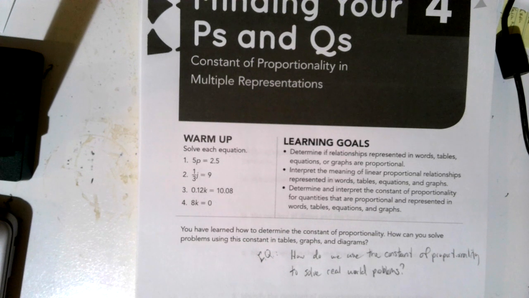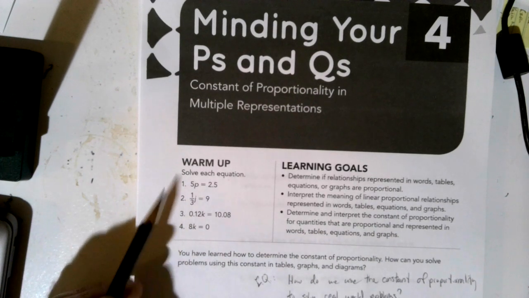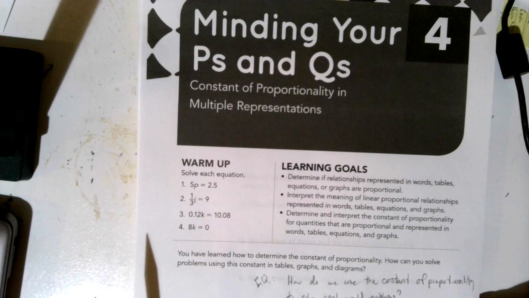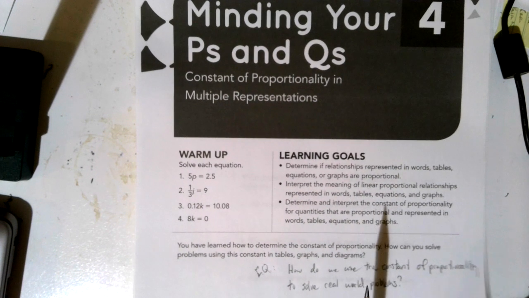So we've got this concept of proportionality, this constant within that concept, and we can use that to solve problems going forward. We're going to be solving for some variables in our warm-ups, and we'll go over those when we do the answer key for the Getting Started program. So let's jump into getting started, all right?